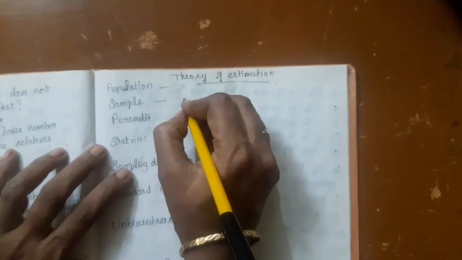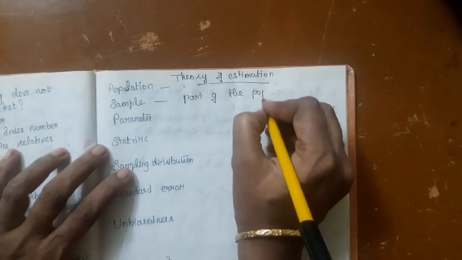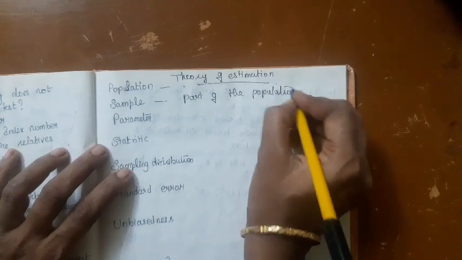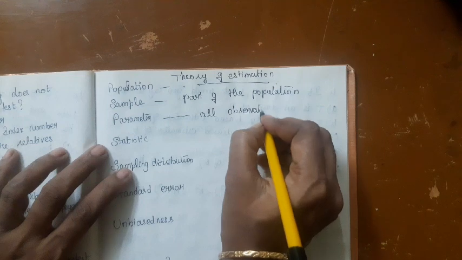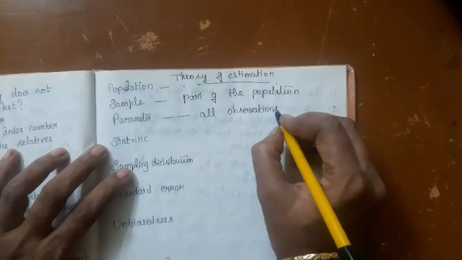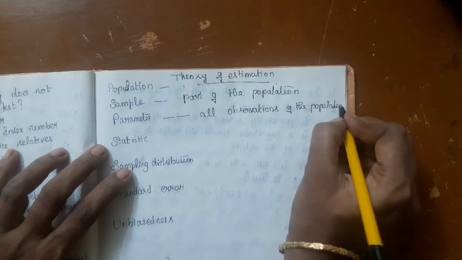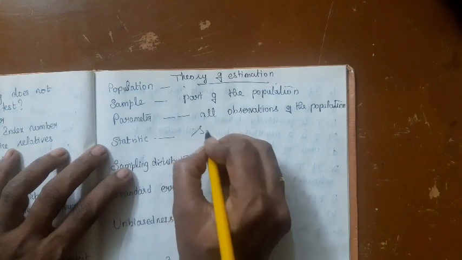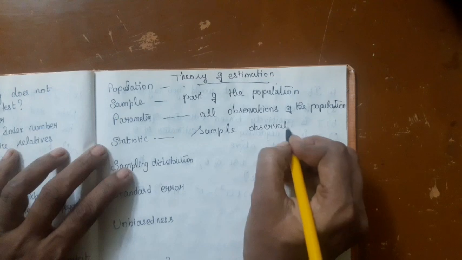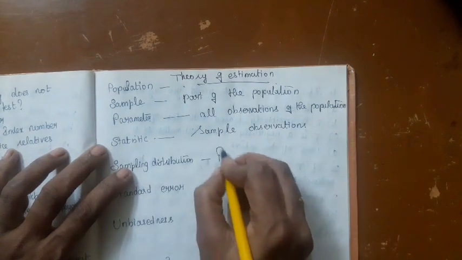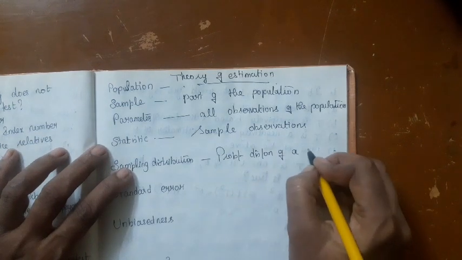A sample is a part of the population, and a parameter is any statistical constant which is computed using all observations of the population. Any statistical constant computed using sample observations alone is called a statistic. And a sampling distribution is the probability distribution of a statistic.